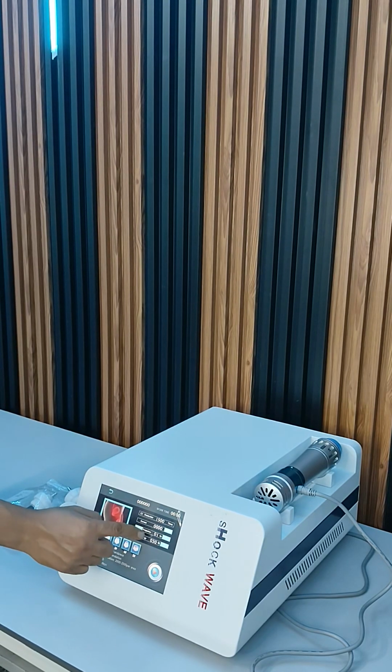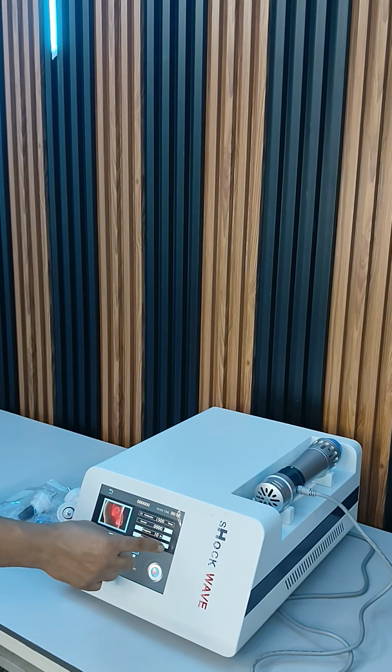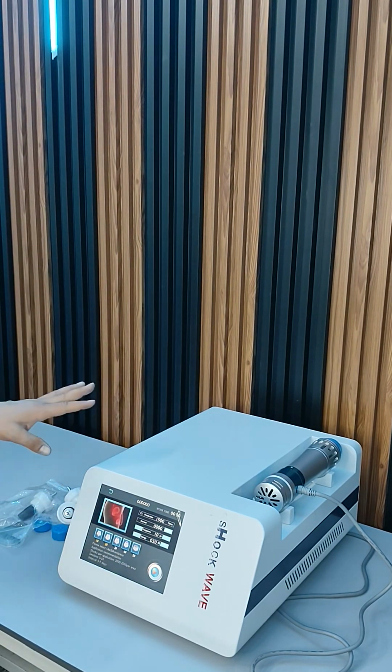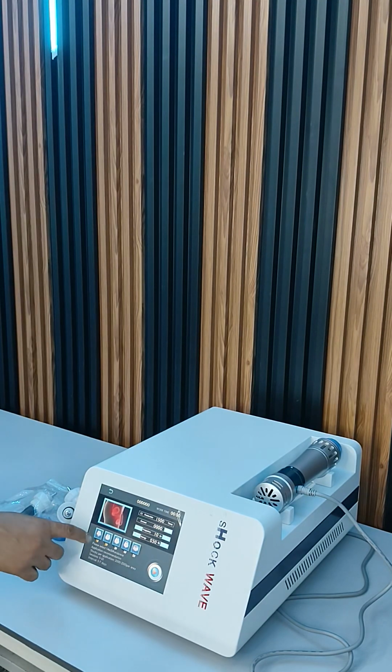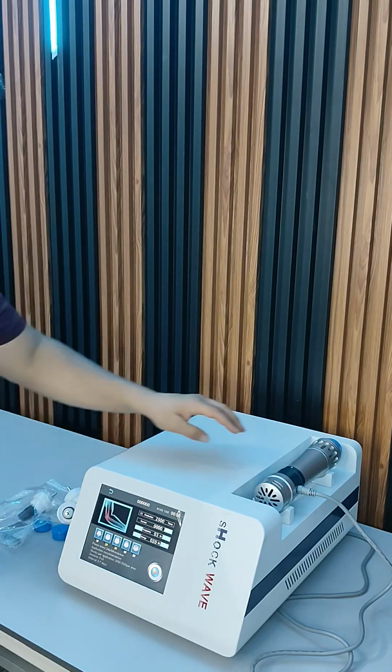If I increase the frequency 3, 4, 5, 6, 7, 8, 10, I can go up to 10 Hz in the ED, because this is recommended. You can't go beyond that, and the maximum energy here is 30 millijoule. So in the ED, we can go from 1 to 10 Hz, with energy of 5 to 30 millijoule, and the recommended handpiece is this. Now I will show you the demo.